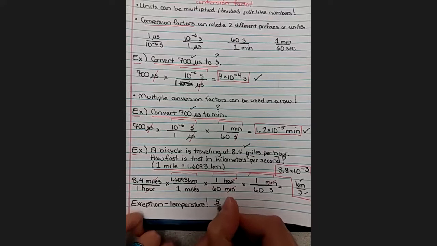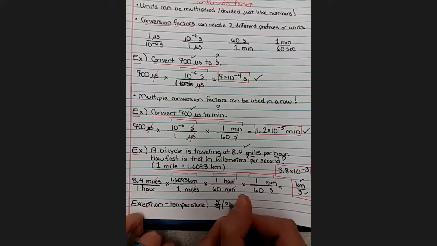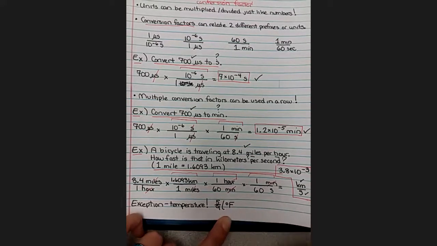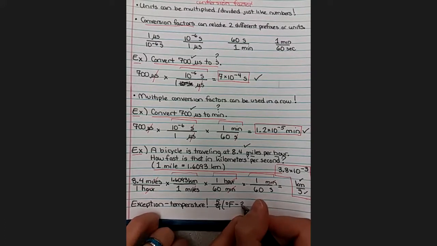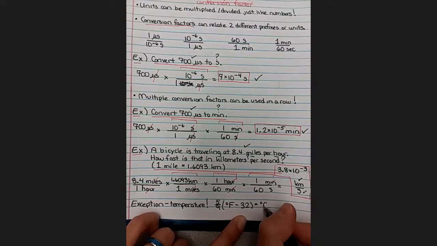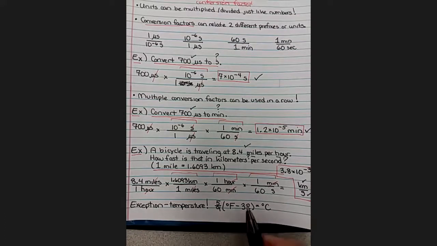So the standard unit that we use in America to measure how hot or cold something is is degrees Fahrenheit. And the standard unit that we often use in chemistry is degrees Celsius. So we can convert between those by taking the number of degrees Fahrenheit and subtracting 32, then multiplying that number by 5/9.